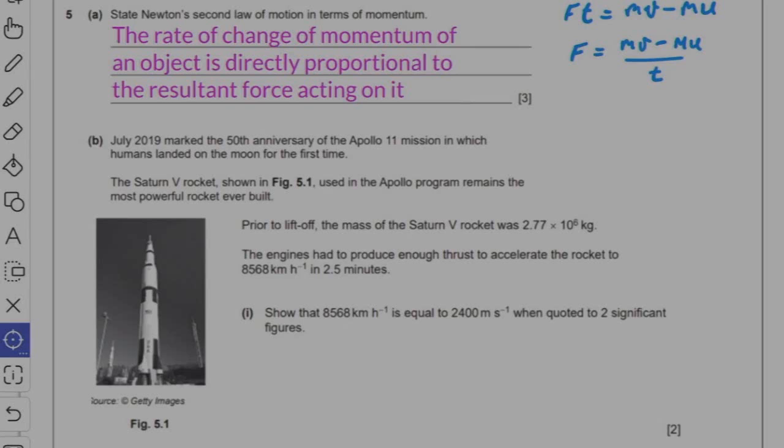Part B then. July 2019 marked the 50th anniversary of the Apollo 11 mission in which humans landed on the moon for the first time. The Saturn V rocket, shown in Figure 5.1, used in the Apollo program, remains the most powerful rocket ever built. Prior to liftoff, the mass of the Saturn V rocket was 2.77 times 10 to the 6 kilograms. The engines had to produce enough thrust to accelerate the rocket to 8568 kilometers per hour in 2.5 minutes.